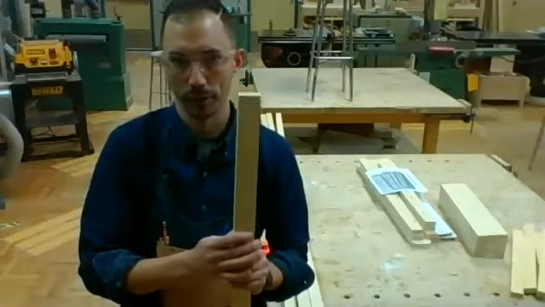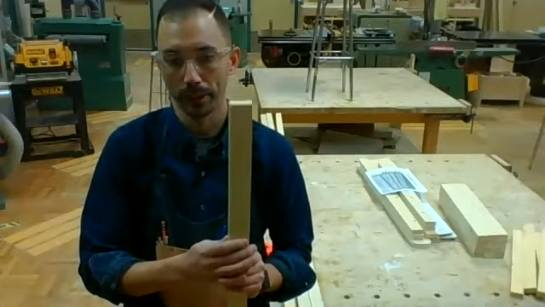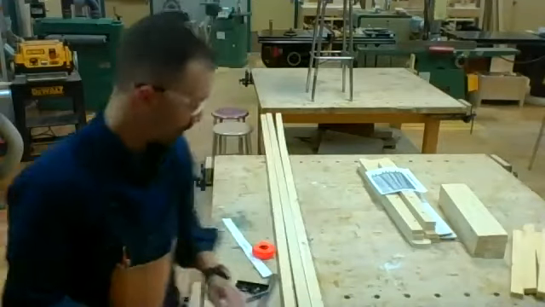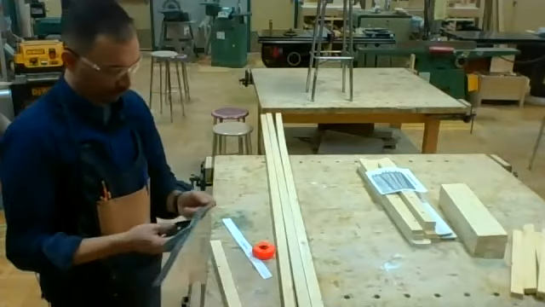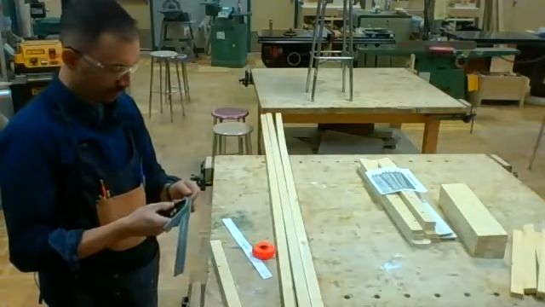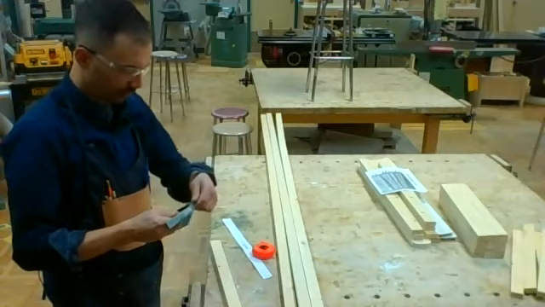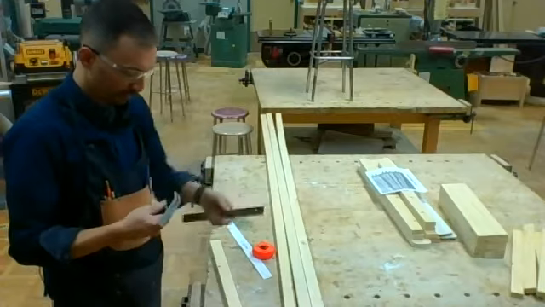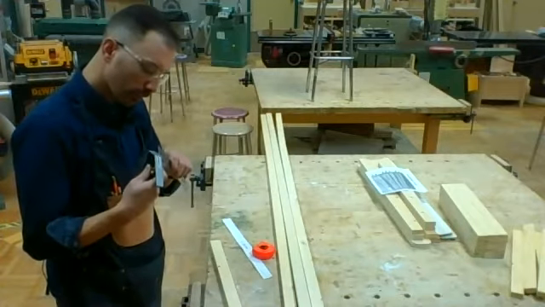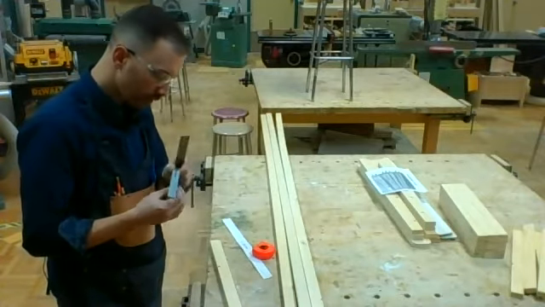So what I'm going to do is on this first one, this one's very important. This is your template for all your other pieces. We need to mark that out on one end. So I'm going to set this for 3/4 of an inch. And this is actually not set up the way I'd like it to be. So I'm going to spin that around.